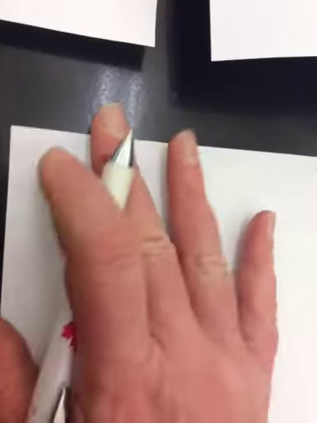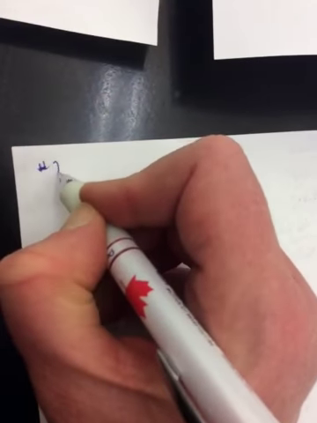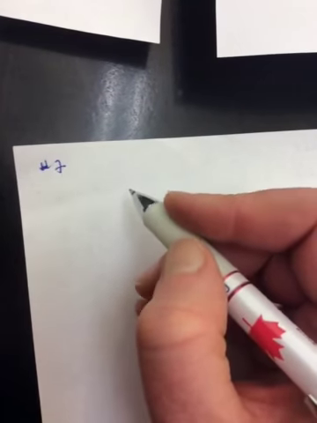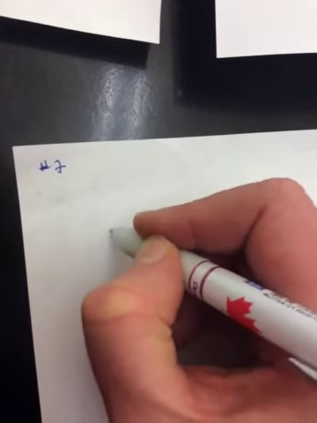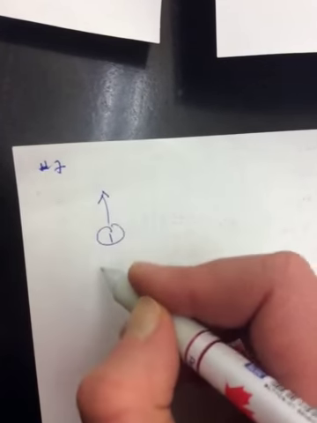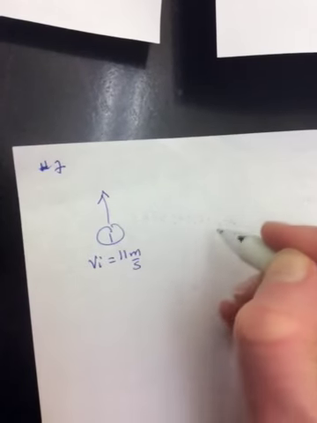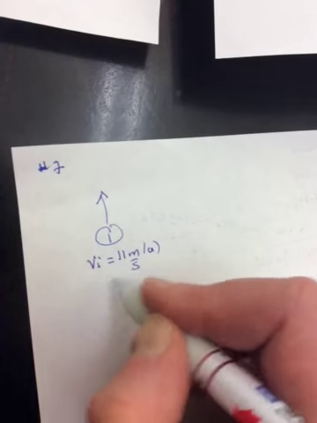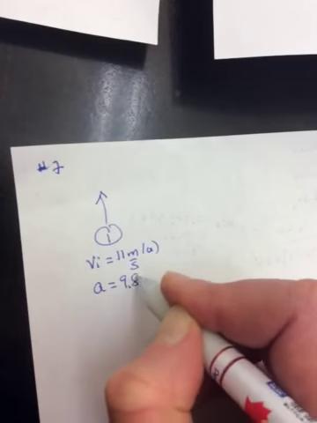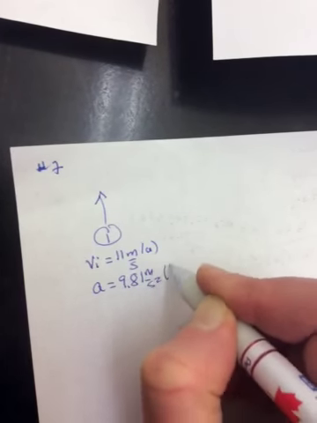You also asked for number 7, which is a ball thrown vertically upward. So ball 1, thrown vertically upward, VI with a speed of 11 meters per second up. A will be 9.81 meters per second squared down.